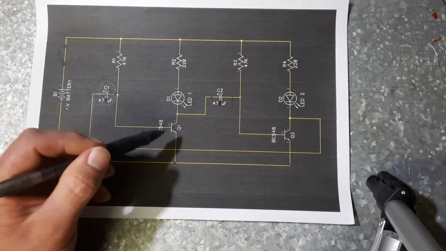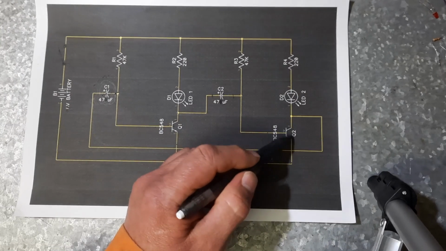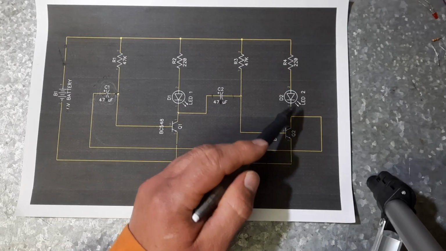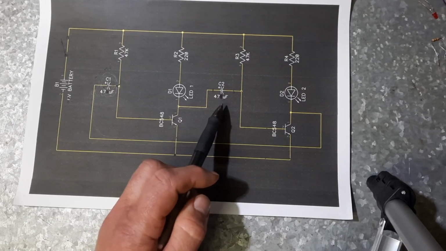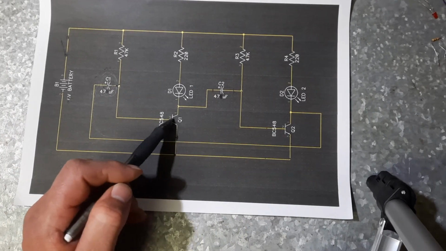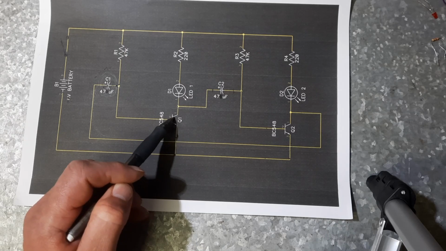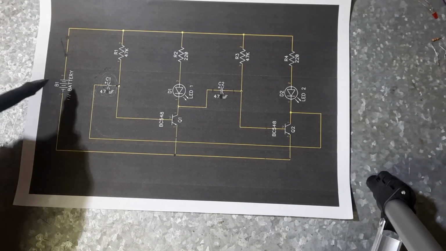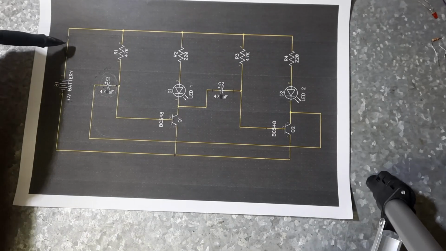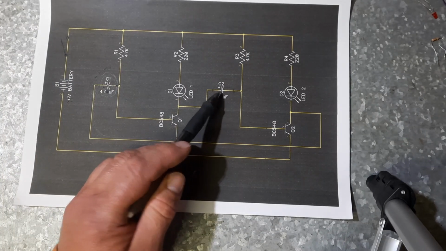So while this is on, LED 2 will glow. But what will happen with this capacitor, because this is now off, it's now in its cutoff, while this is discharging, briefly, as we saw, this cap will charge.